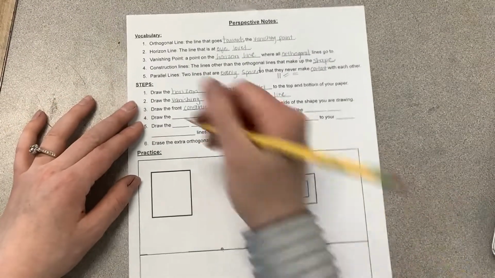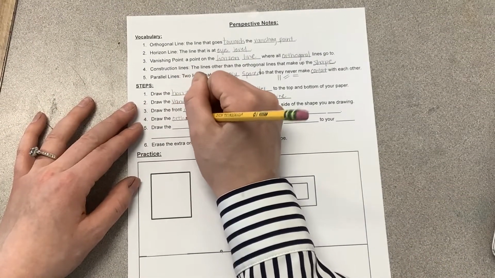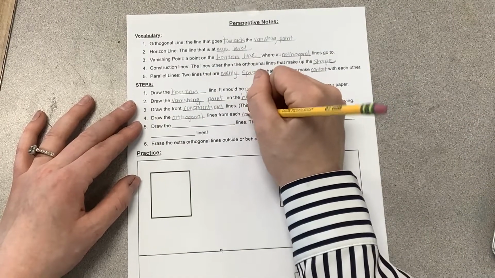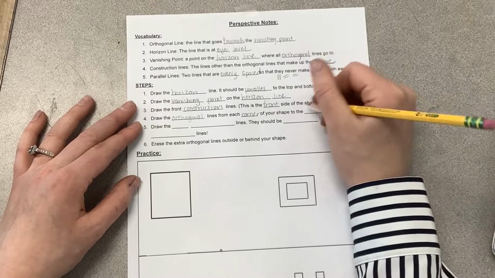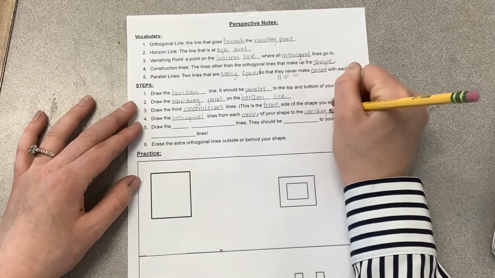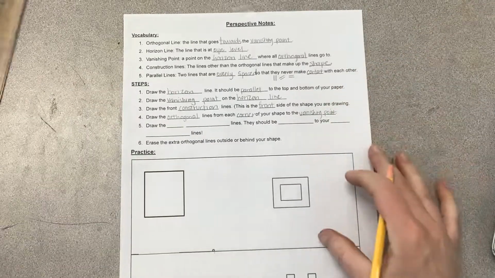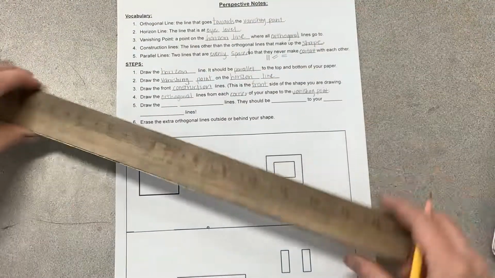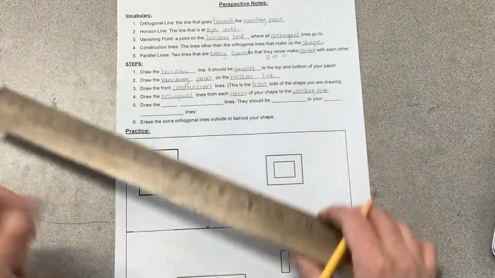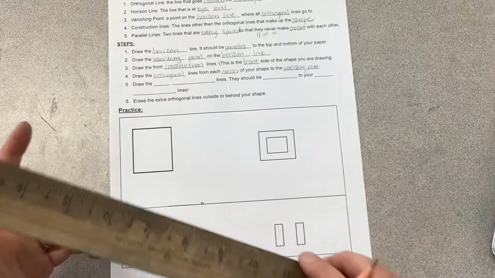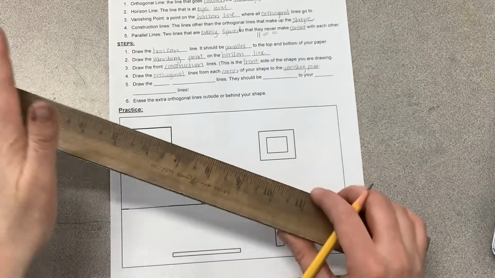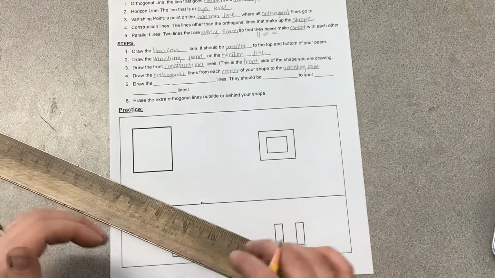Step number 4 is to draw the orthogonal lines from each corner of your shape to the vanishing point. So we're going to do that step together. If you don't already have a ruler, make sure you have that ready to go. And it helps if your pencil is sharp for this step. So sharpen your pencil. And once you're ready, go ahead and hit play on the video. Continue on. If you need to do that stuff, hit pause. But we're going to go ahead and move on.